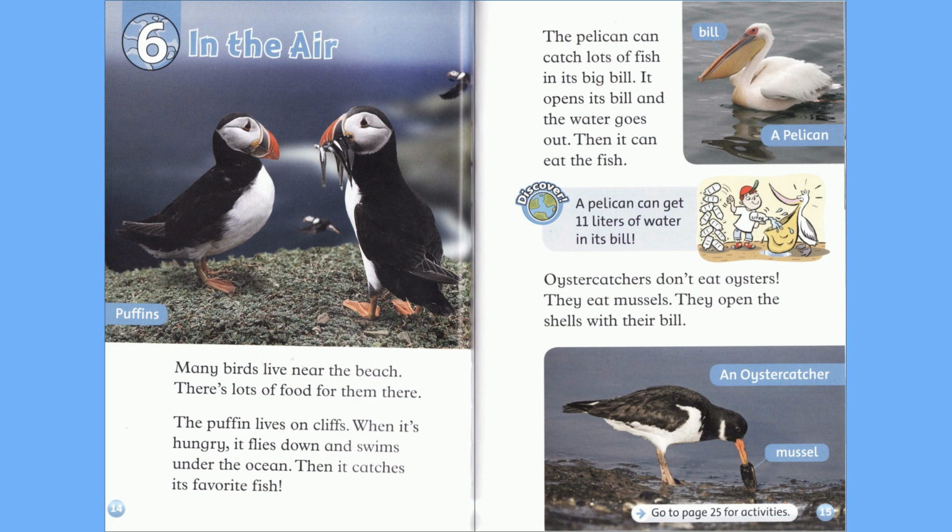Chapter 6. In the Air. Many birds live near the beach. There's lots of food for them there. The puffin lives on cliffs. When it's hungry, it flies down and swims under the ocean. Then it catches its favorite fish.